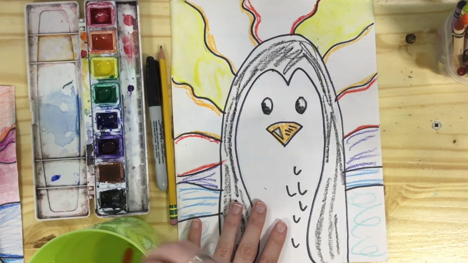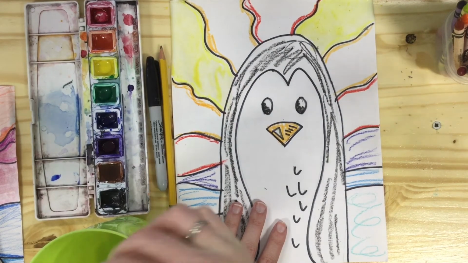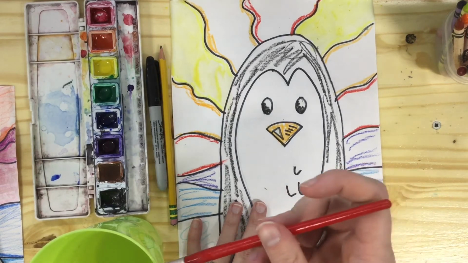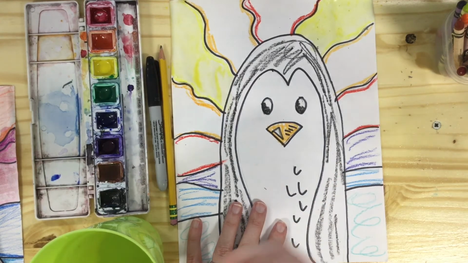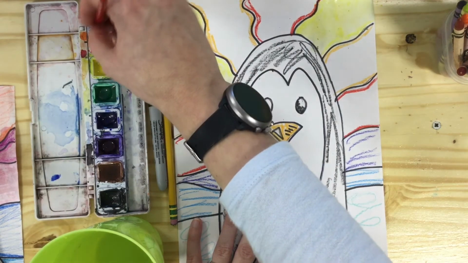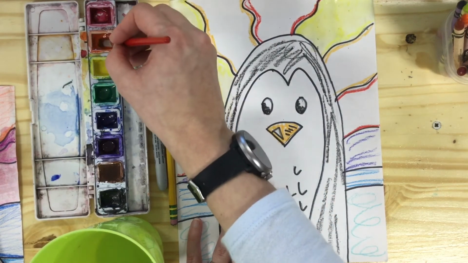In between each color, we're going to swish our brush in our water cup. We are going to swipe it gently on the lip to get that water in that paintbrush clean before we move on to a different color. This is a great way we can take care of our paint.